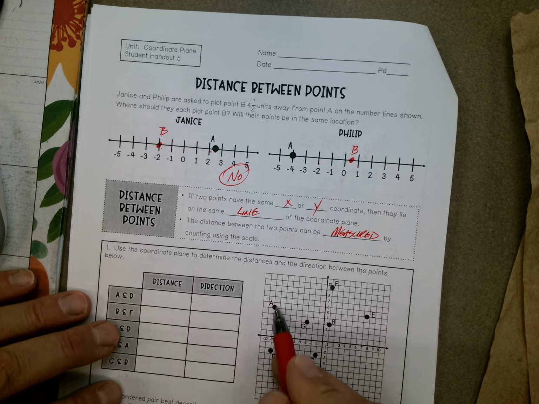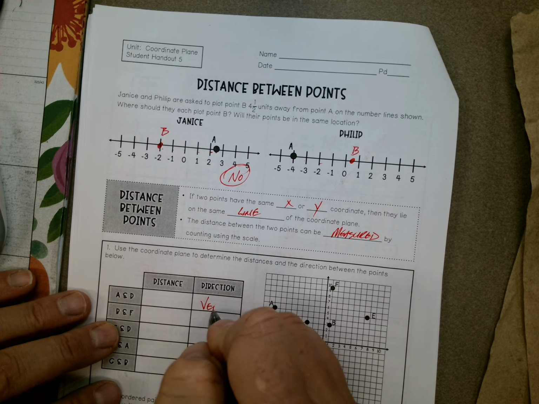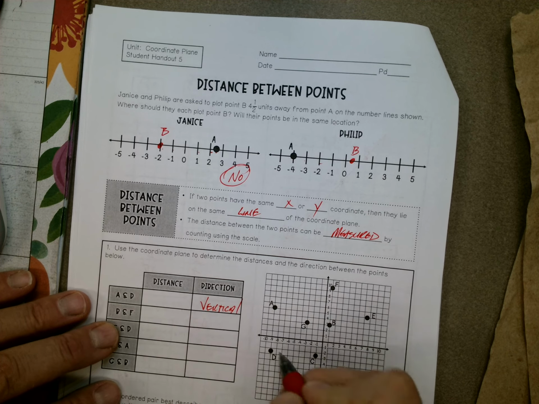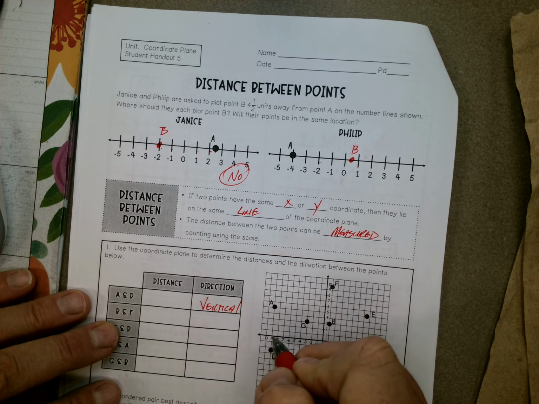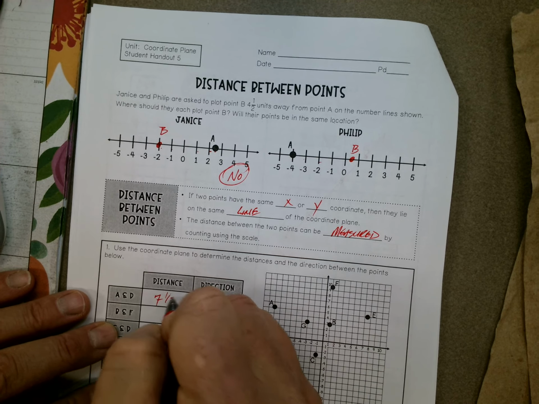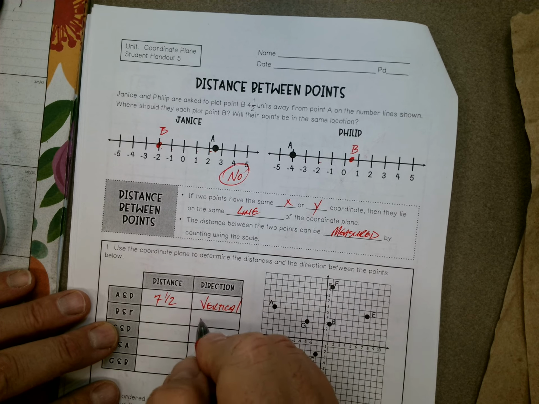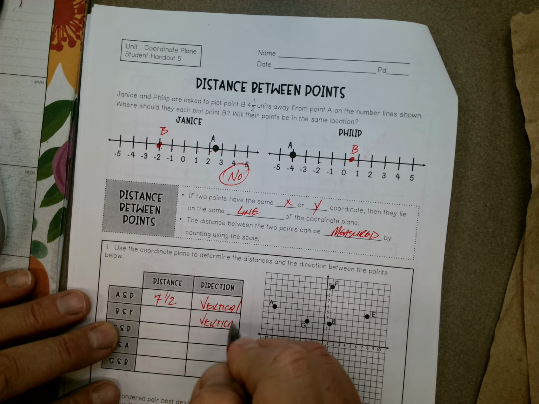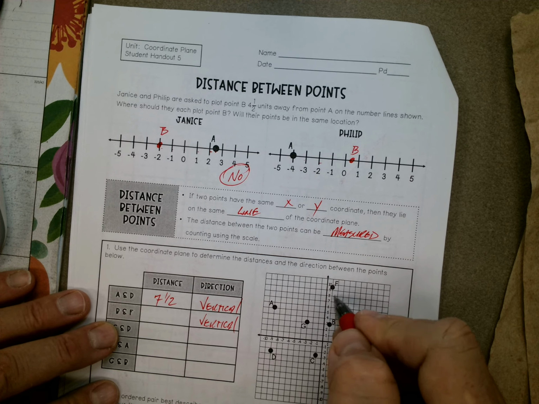So A to D is vertical, right? So the direction is vertical. And how many places is it? Well, let's go down. 1, 2, 3, 4, 5, 6, 7.5. Looks like to me. B to F, vertical, right? Vertical, up and down. All right, let's go 1, 2, 3, 4, 5, 6.5.